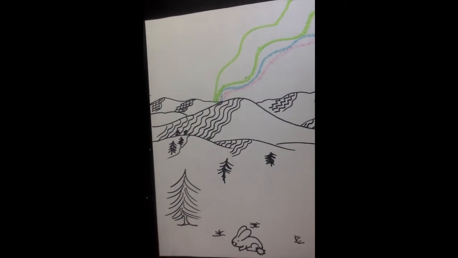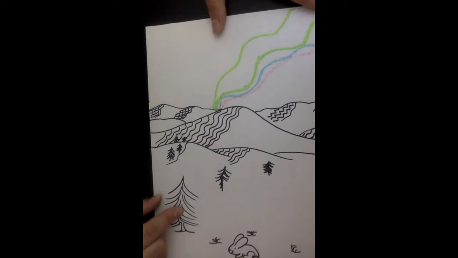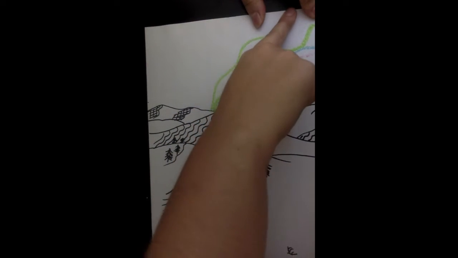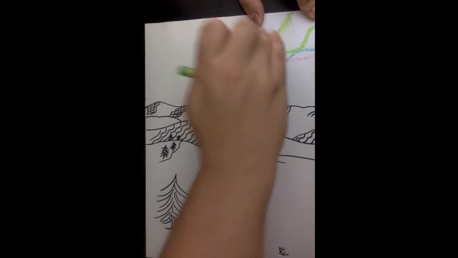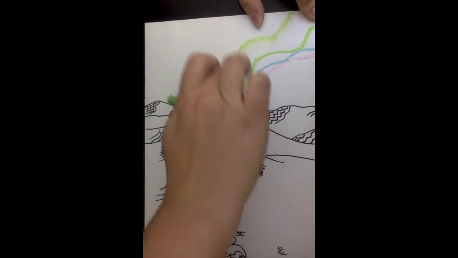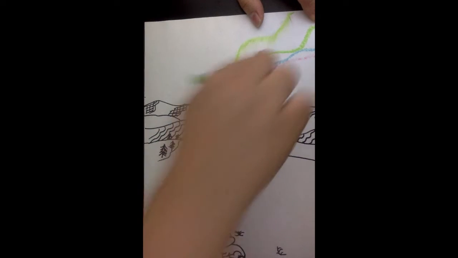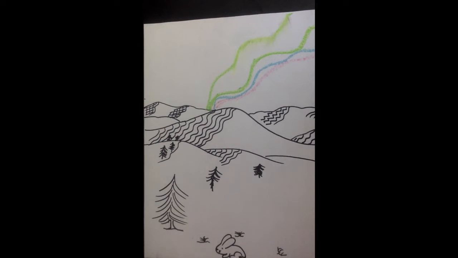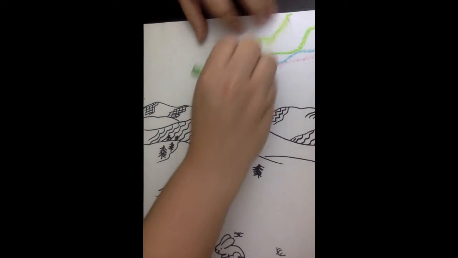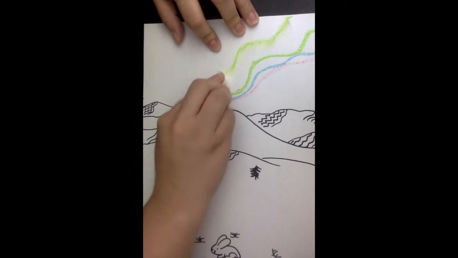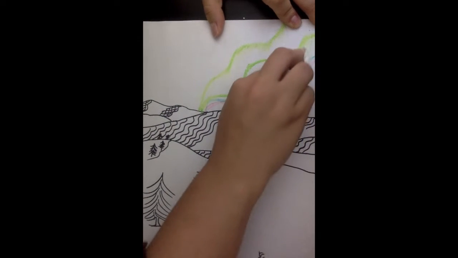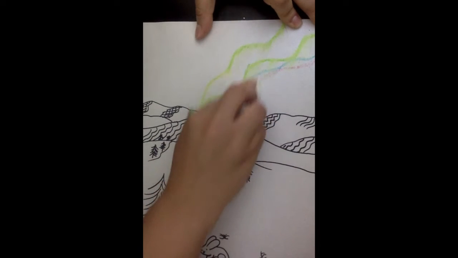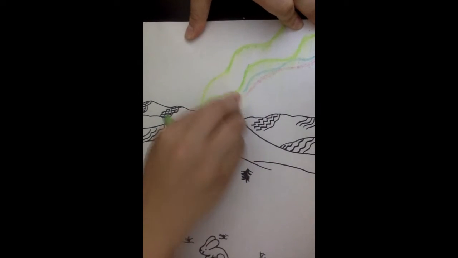Now that I've made my lines, I'm ready to make them look a little bit more like auroras. There's a couple ways we can do this. One way is to take my finger and pull it down so little lines come down. Do you see how the lines are starting to come down? If you don't want to get your finger dirty, you can use a piece of tissue. Make sure you pull it down. Sometimes, if you're doing this, you might have to go back and draw your line again, and that's okay.